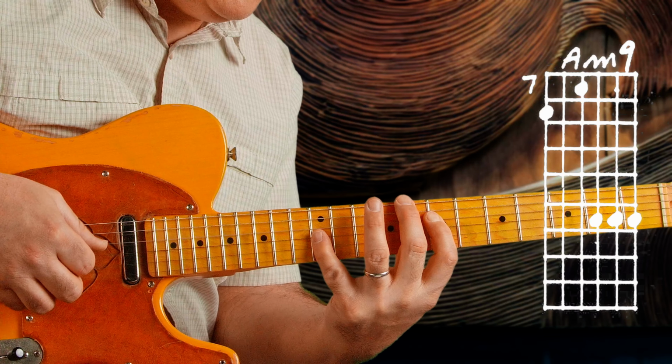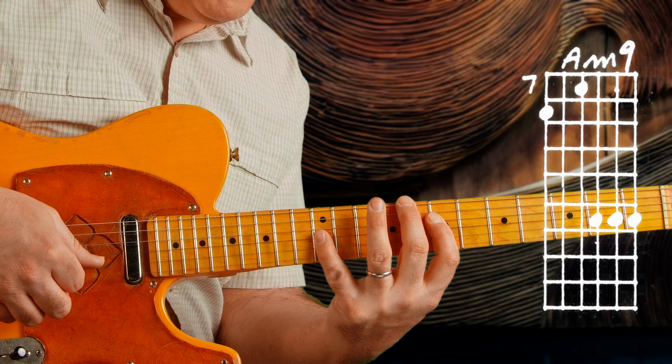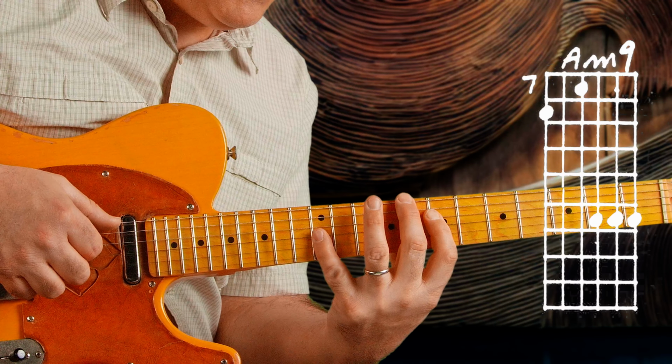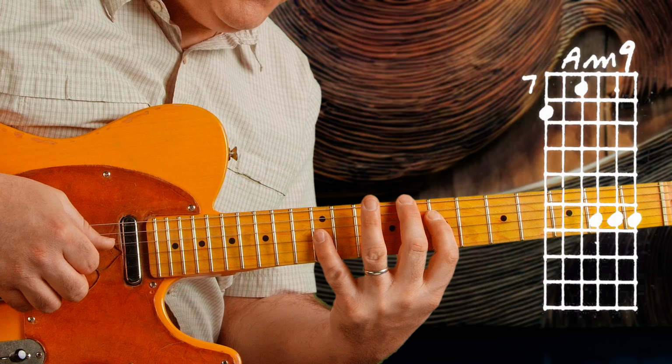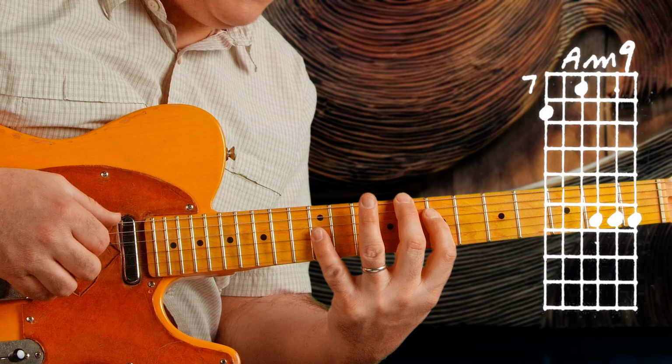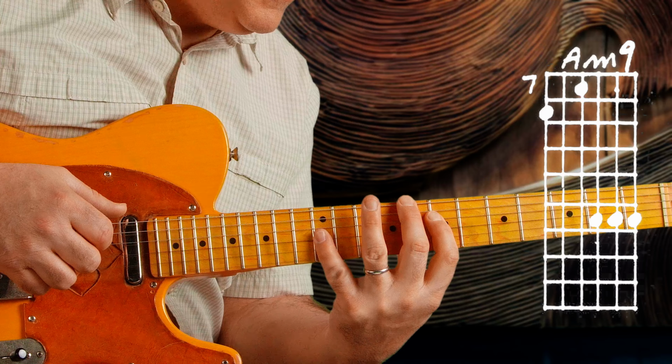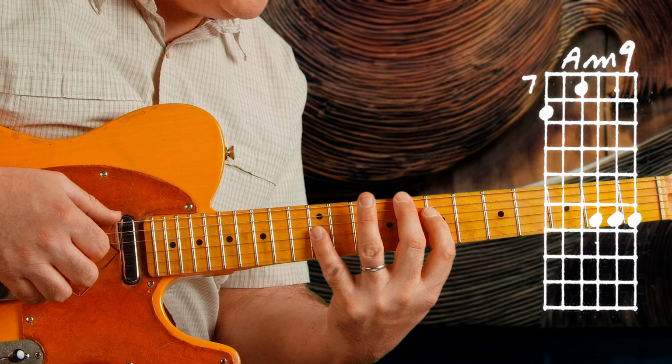Flat 3, root note, flat 7, 9, and 5. A is the root note.